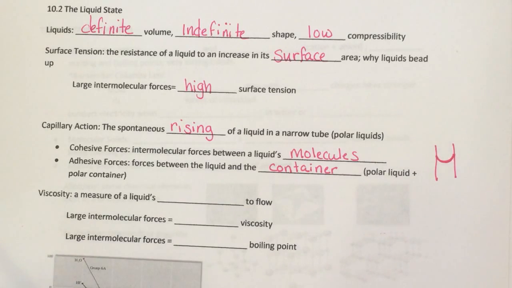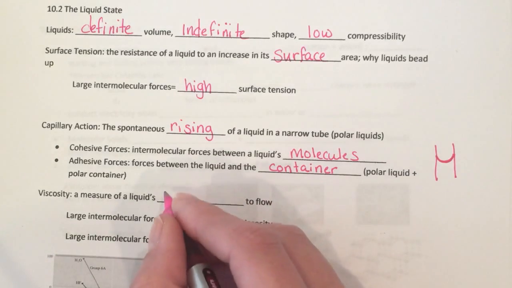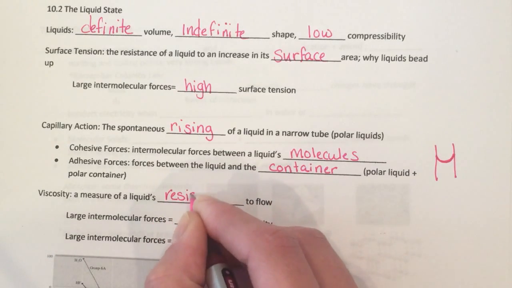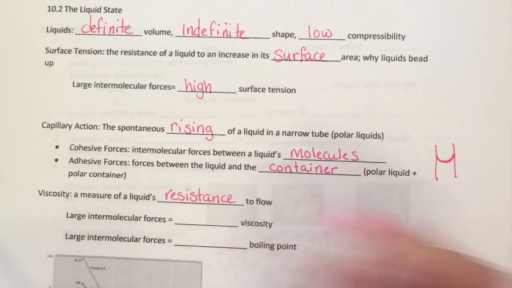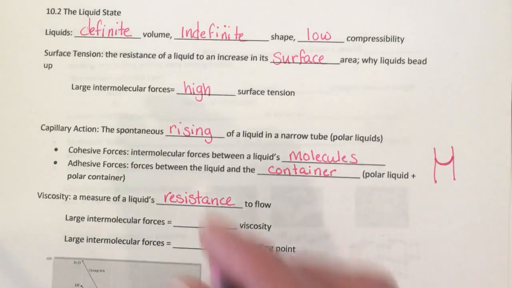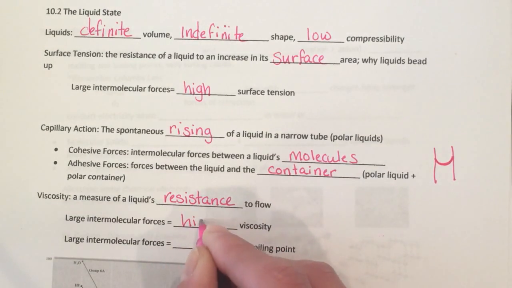So the next term we need to know about is viscosity, and it's a measure of a liquid's resistance to flow. So think about something like water versus syrup. If I pour water on a table, it's going to spread out, not very viscous. If I pour syrup on the table, it's going to spread very, very slowly. It's very viscous, okay? If we have large intermolecular forces, we have high viscosity.